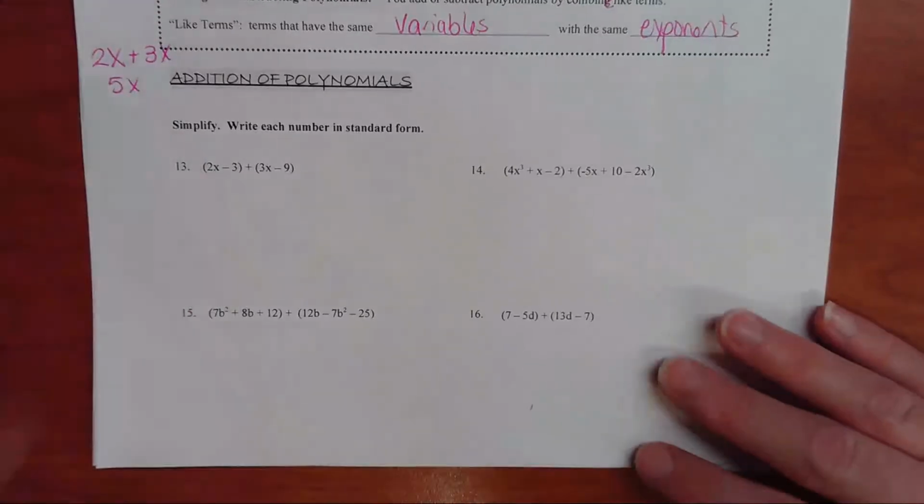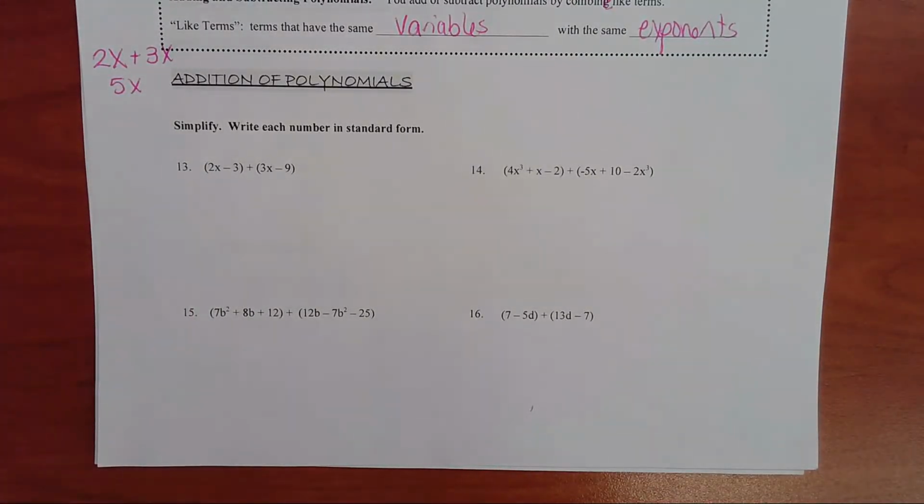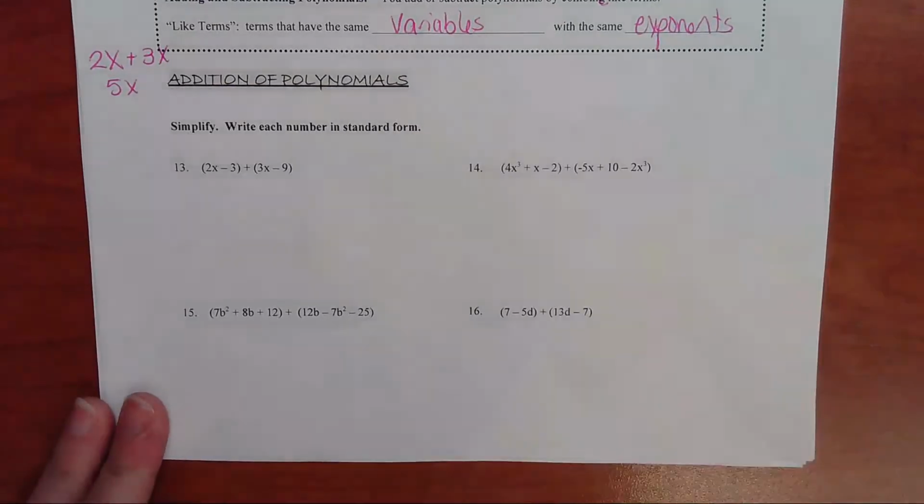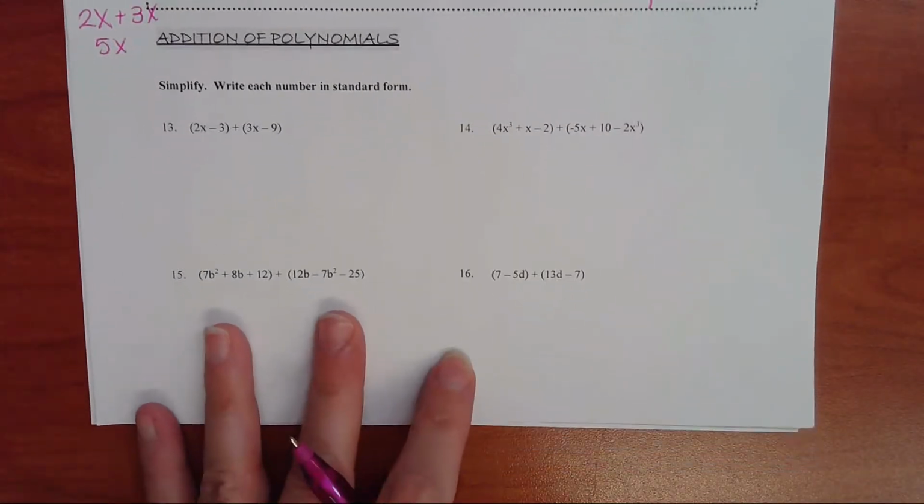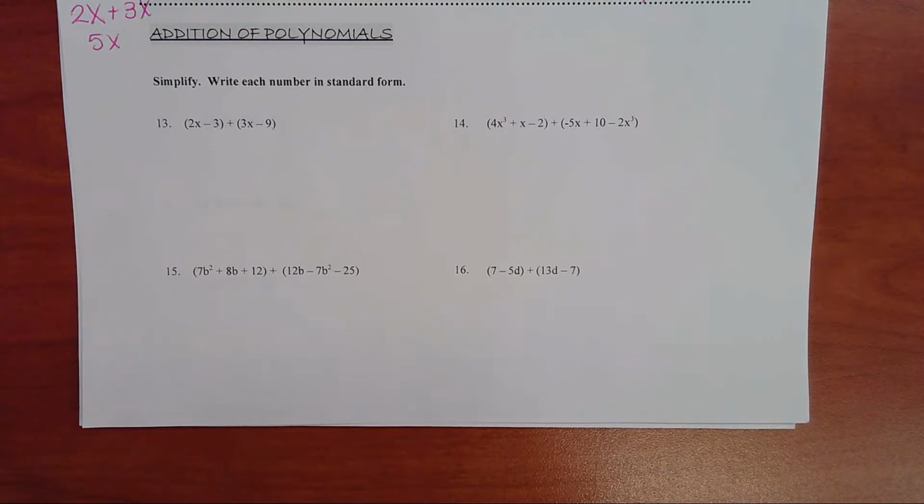So let me show you how you're going to be doing the adding and subtracting. And I want to make this as easy as possible. Some of you are going to be able to look at this and really know what's going on, but I have been doing this for a decent amount of time, and I know the mistakes you're going to make. So I'm going to try to eliminate those mistakes.